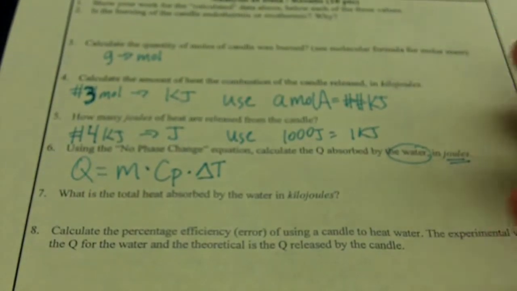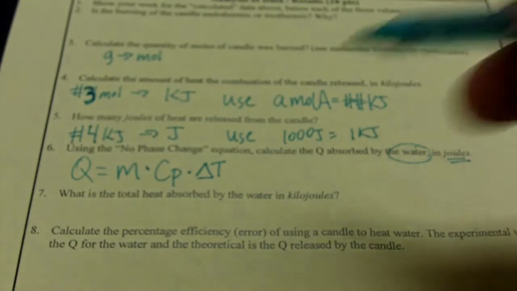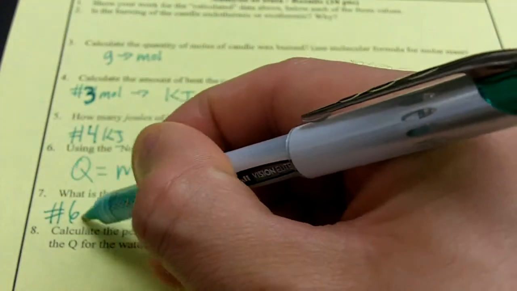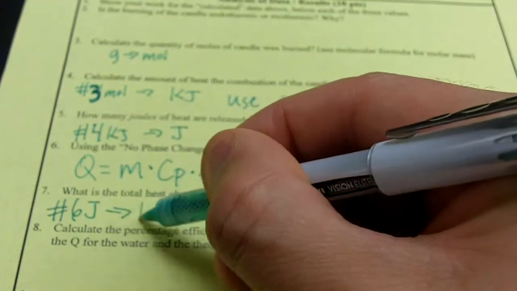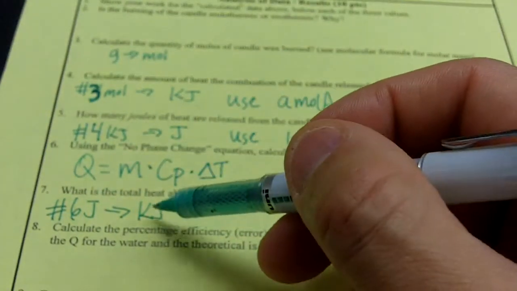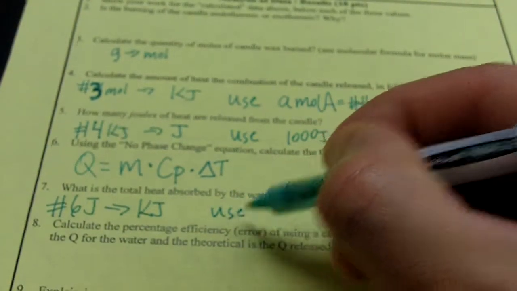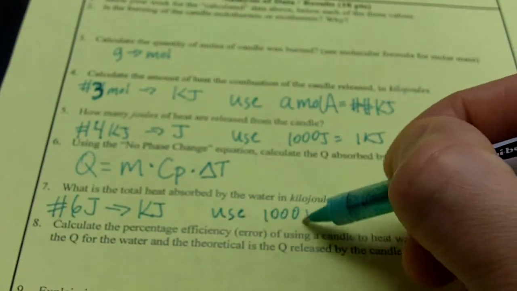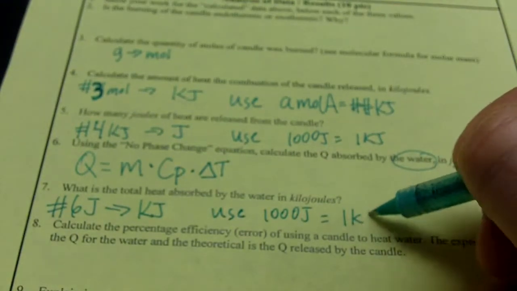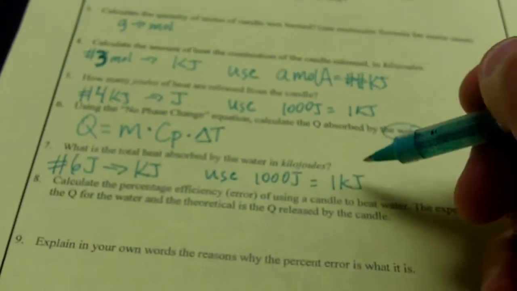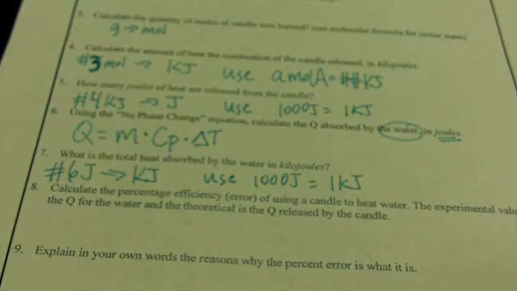For number 7, it's asking for the total heat absorbed by the water in kilojoules. Your answer for number 6 is going to be in joules. So you want to convert that into kilojoules. It's almost the reverse process of number 5. Well, it is the reverse process of number 5. You want to use 1,000 joules equals 1 kilojoule. Of course, 1 goes on top, 1,000 goes on the bottom, so that you end up with kilojoules for your answer.